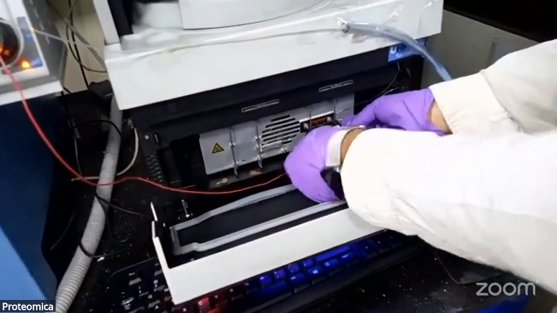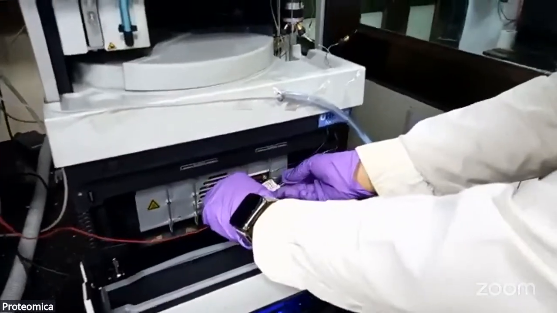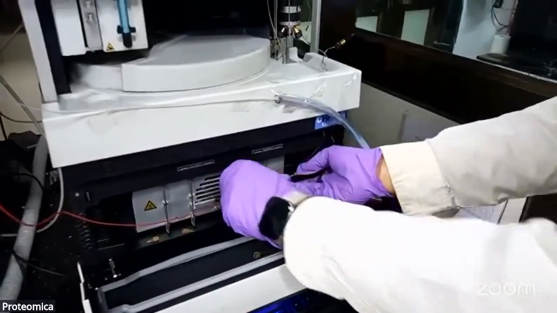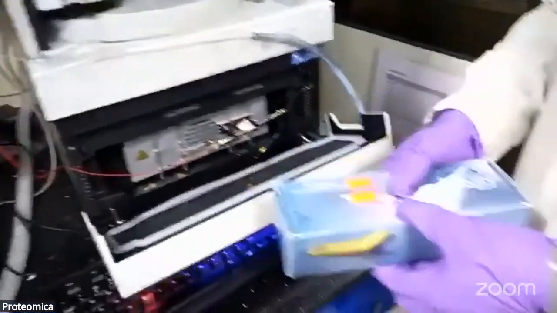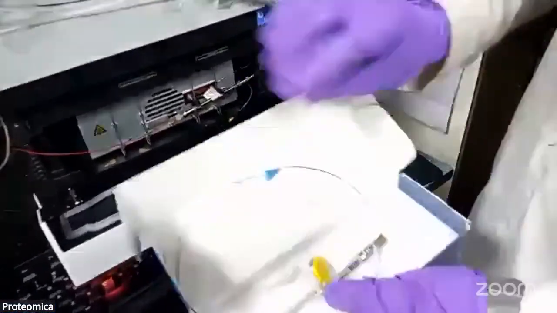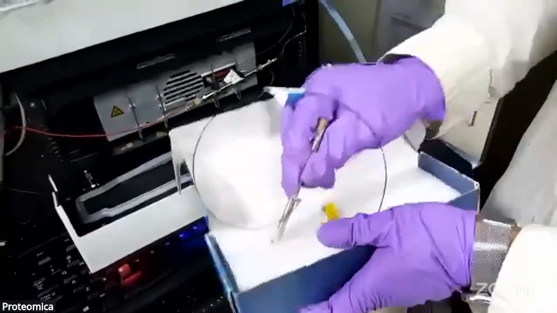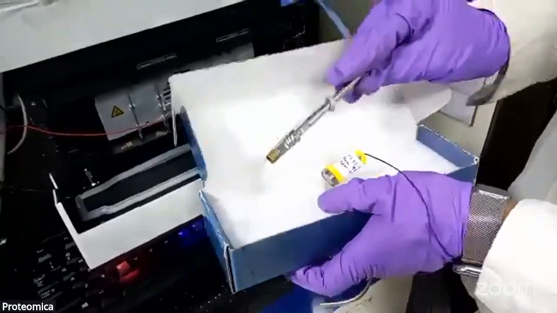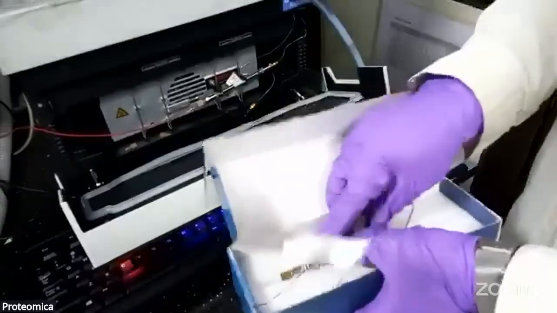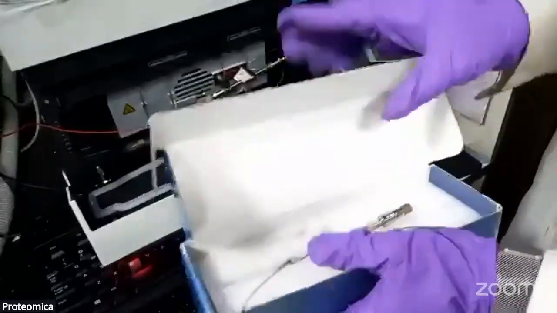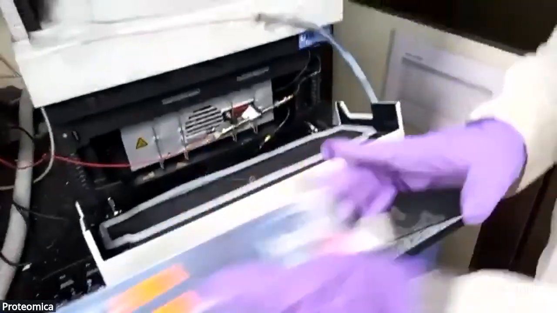This is called a Hypersil Gold column. We use this exclusively for metabolites. Sometimes you also use it for lipidomics. This is another column, called the CSH C18 column. Every column has its own chemistry and its own particle size to differentiate among those small molecules.